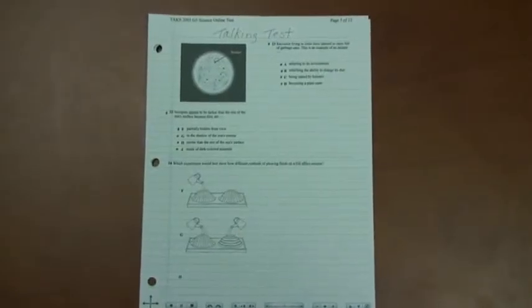This is an example of a talking test. And what we mean by that is there are some students who have in their IEP that they are to have the test questions read to them. And many times they are to also be able to give a verbal response.